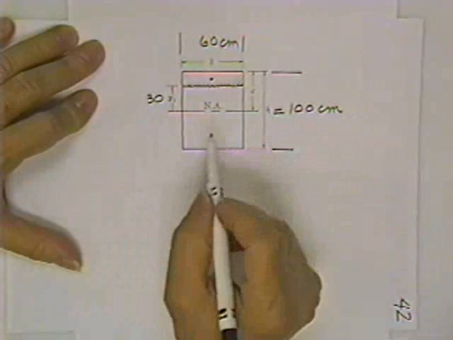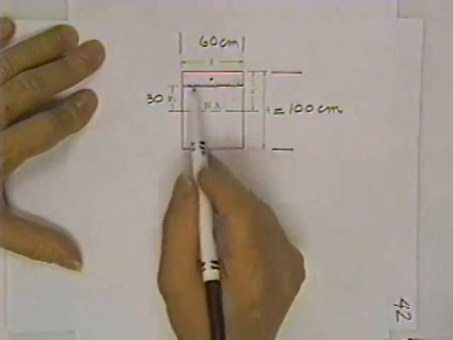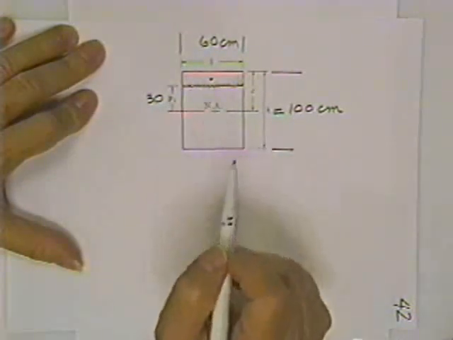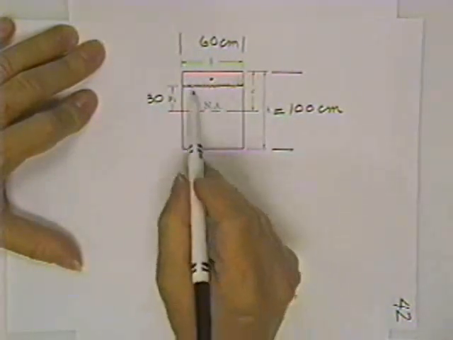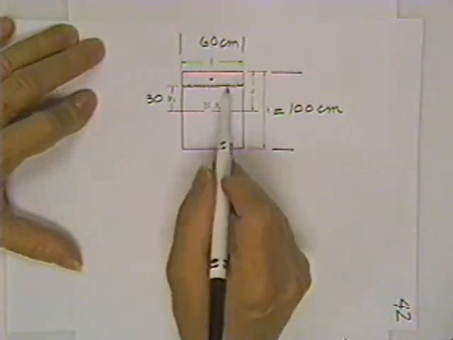And I guess maybe what he's going to do, I'm going to buy a couple pieces of wood, glue them together. He wants to know how strong the glue needs to be. That would be a good reason to determine the shear stress, because glue would have to hold that shear stress.